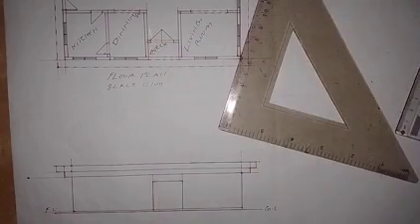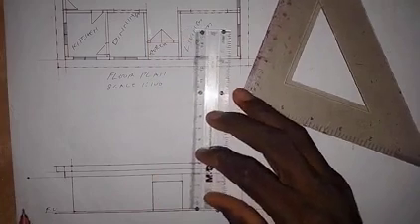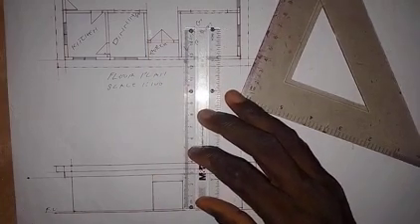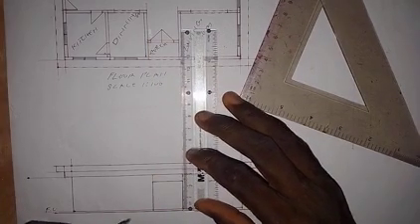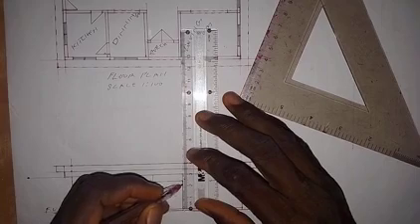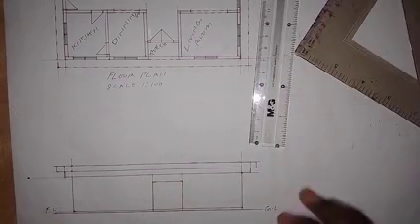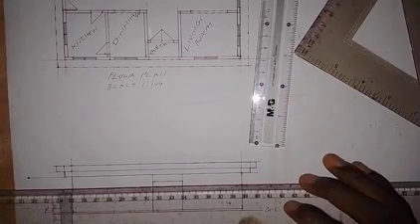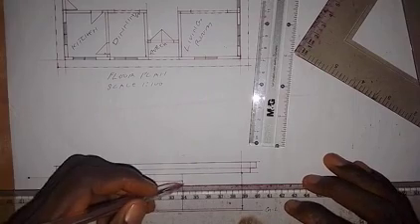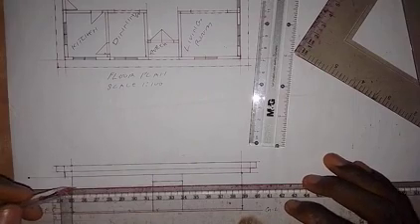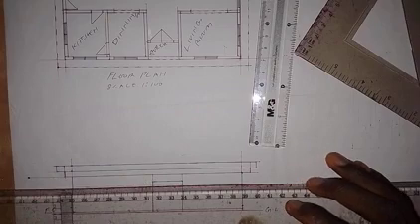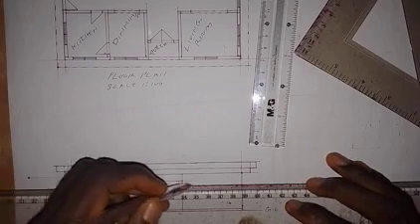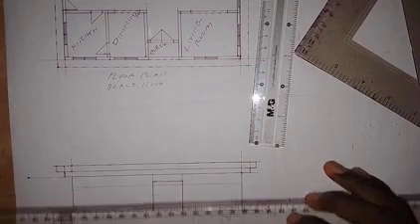Let me take the height of the door first. The height is 21, because we have 2,100, so that will be 21. Because of the windows that I'm going to draw, I'm going to draw a horizontal line, because the top of the door and the top of the windows are at the same level.